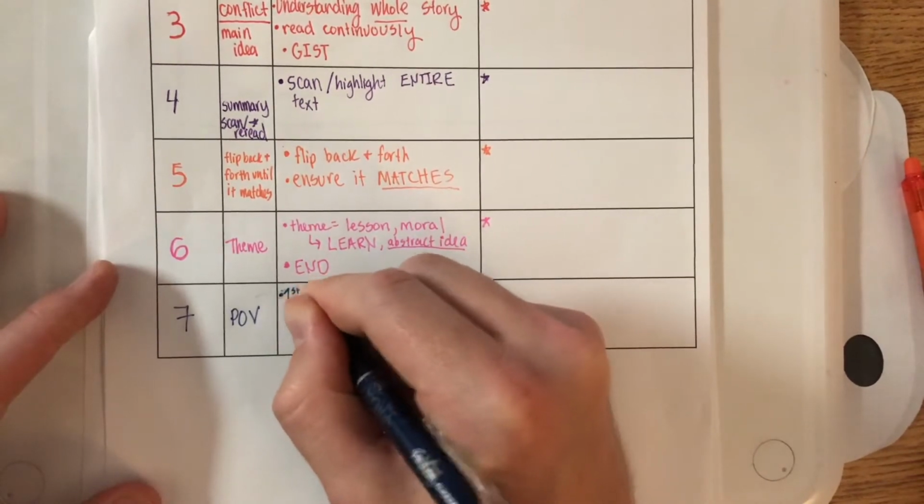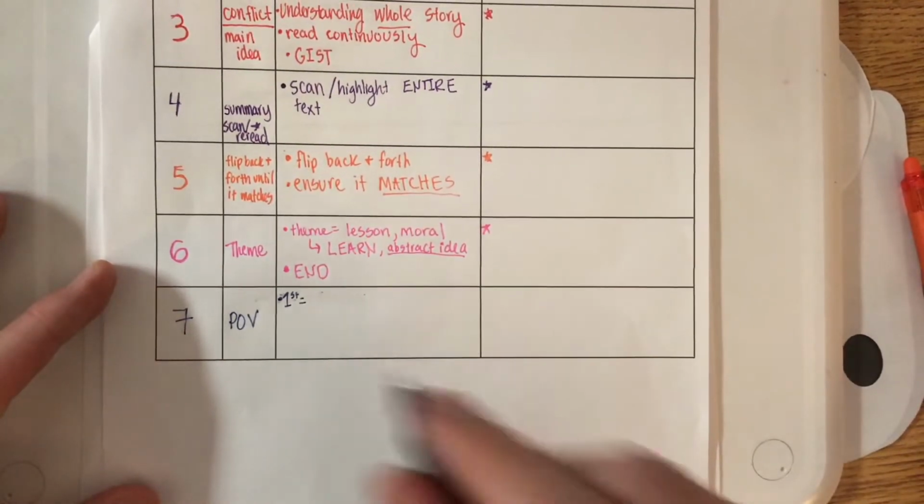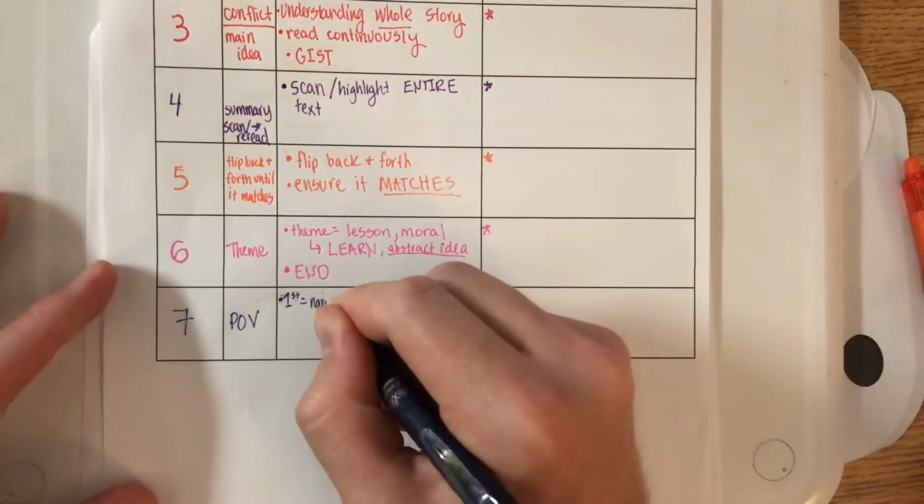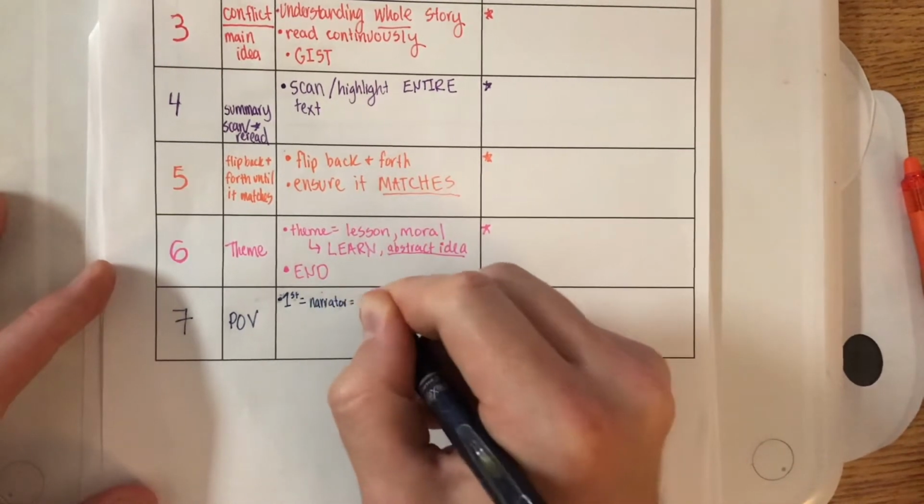is to remember that first person point of view is when your narrator is a character in the story. Narrator equals character, all right?